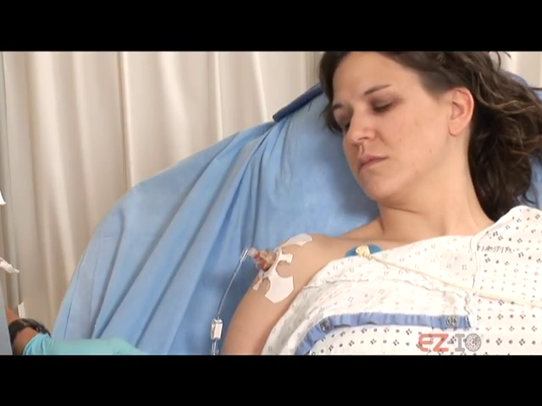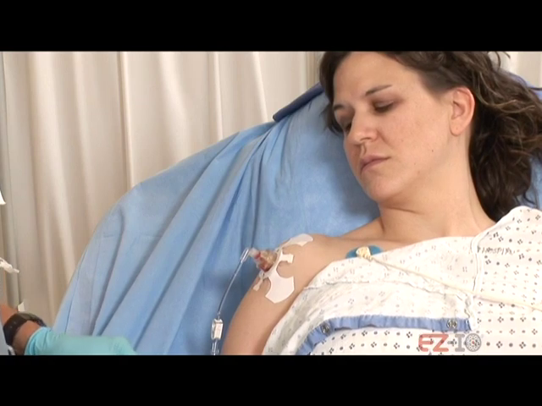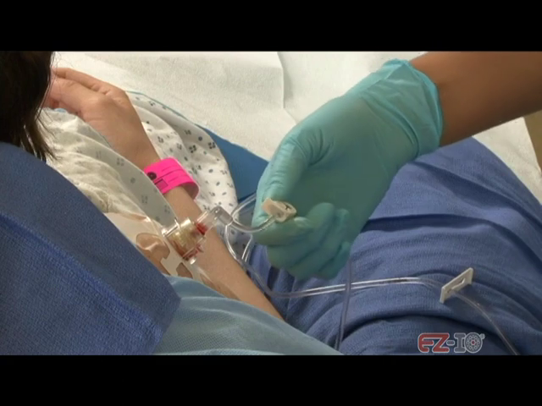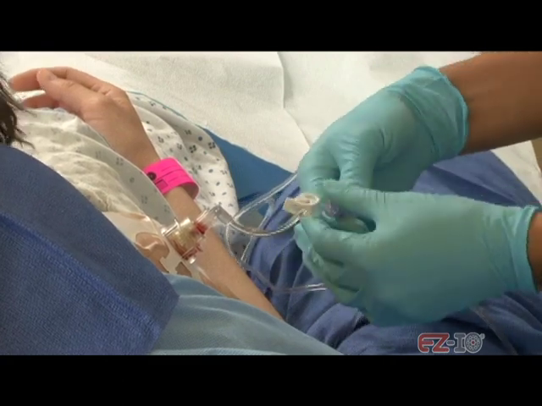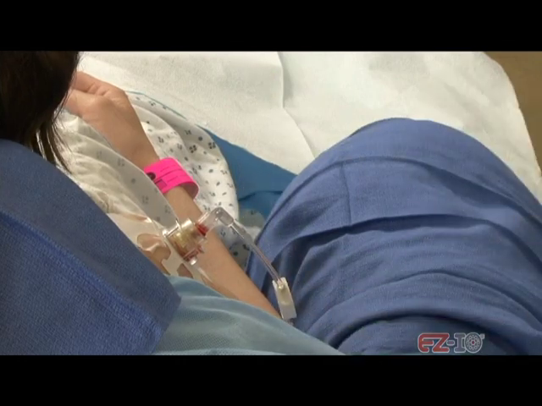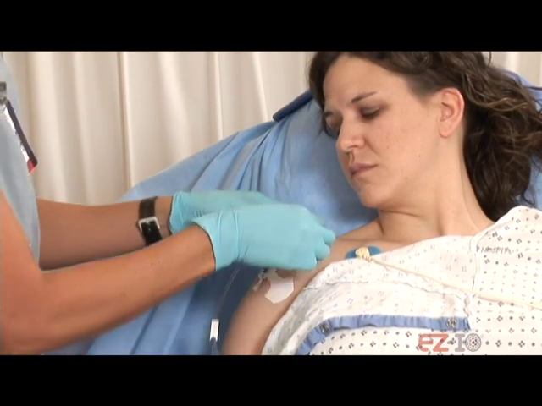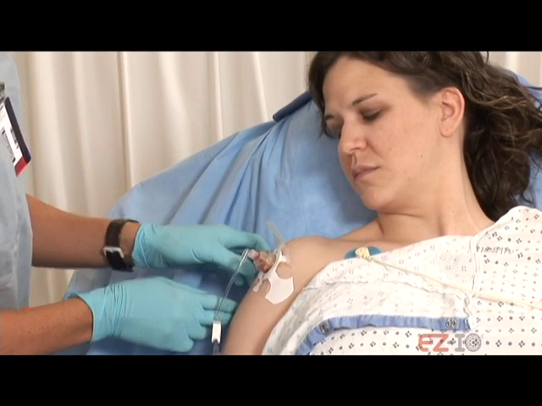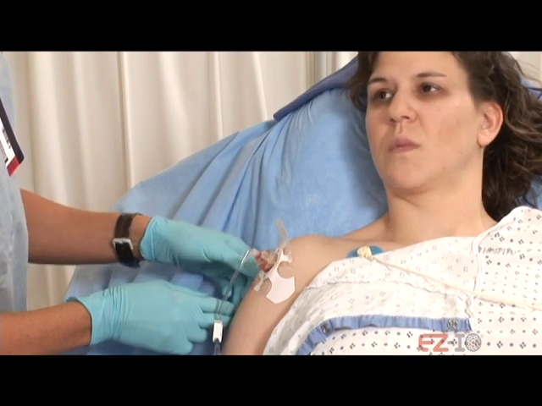Okay, Karen, we're ready to get this out. So I'll just walk you through the steps as I'm doing them. So I'm just shutting off your IV. I'm just going to take that apart right here. Okay, and now I'm just going to peel this back. All you're going to feel there is just that tape coming off your skin.